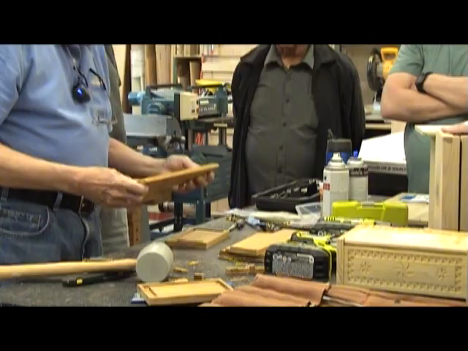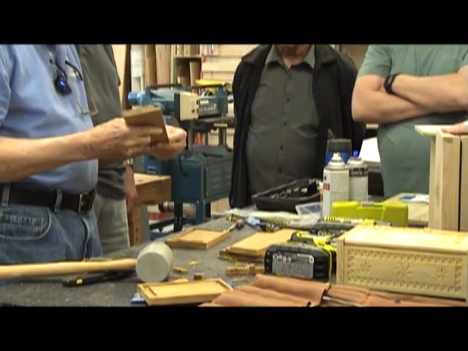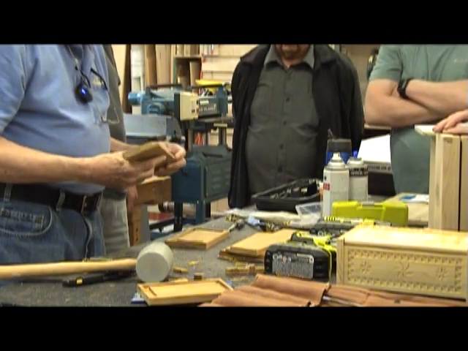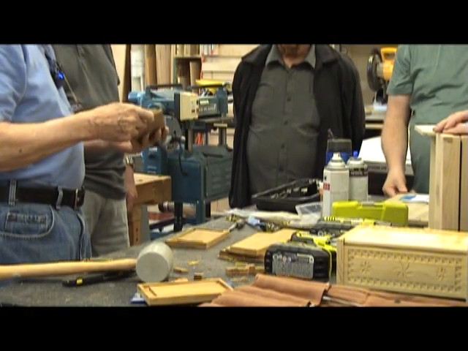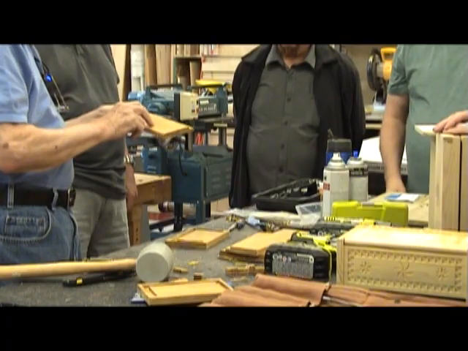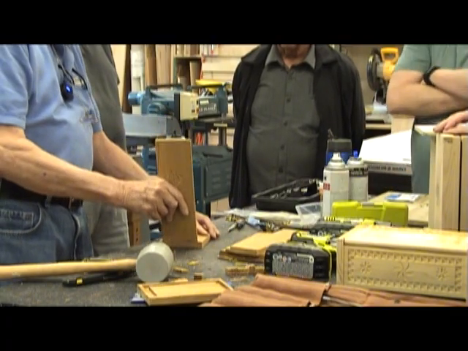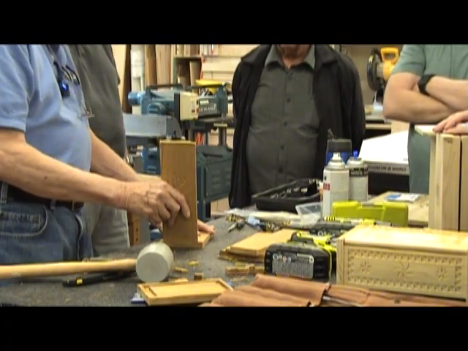So the question is, how do we best go about breaking it down? So far the drum sander has been the easiest way to break this down to where you can get a nice fit into the mortise.